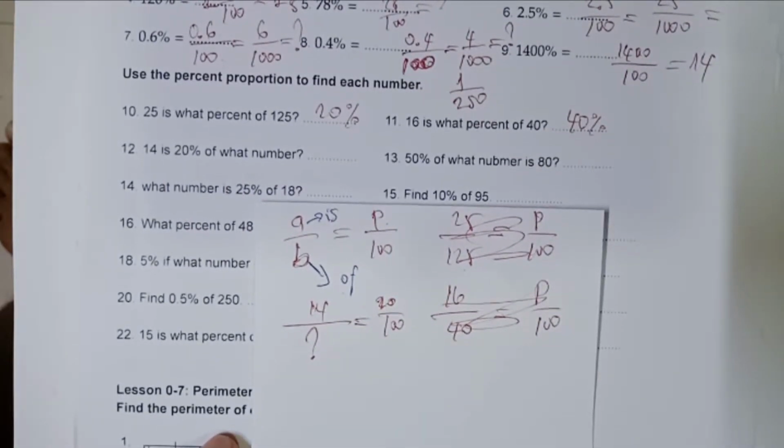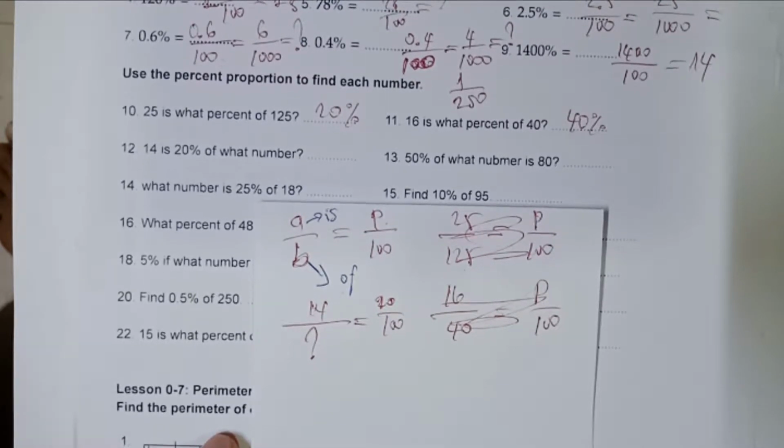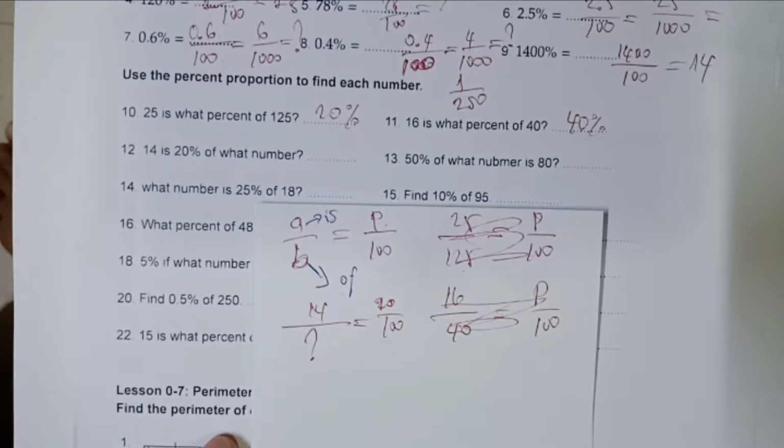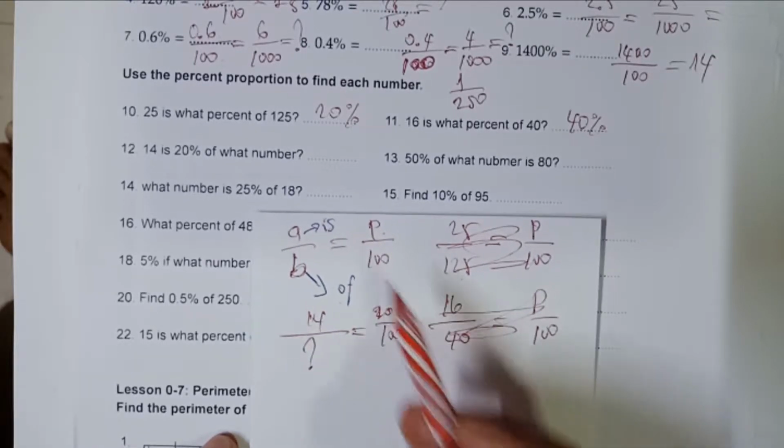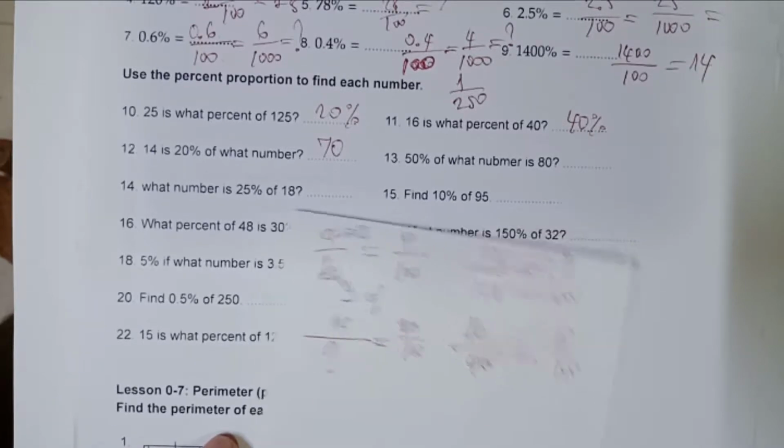So 14 times with 100, and then divide by 20. That will give you 70 as a number.